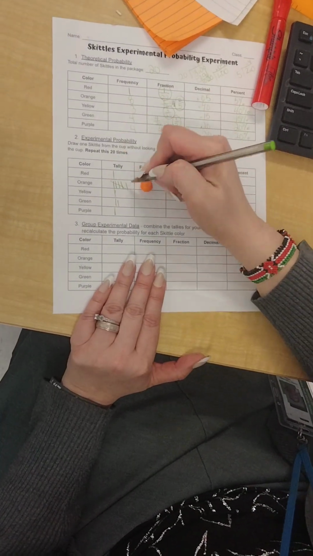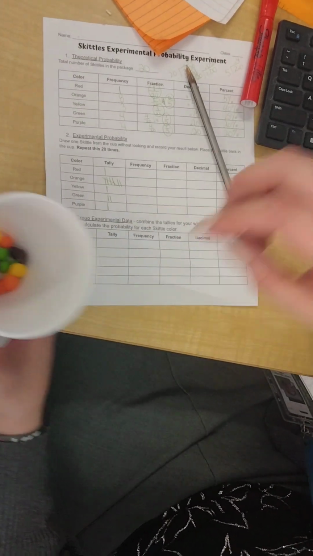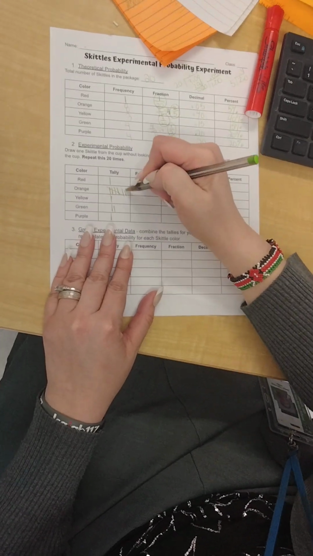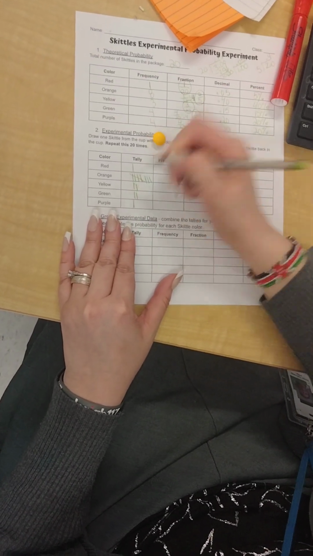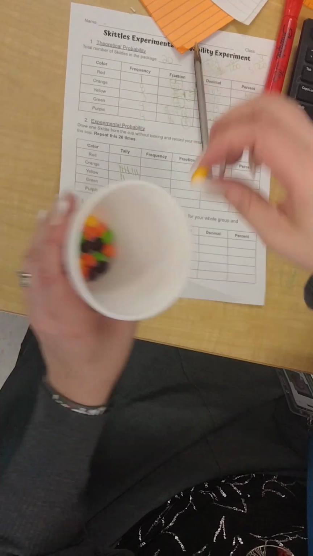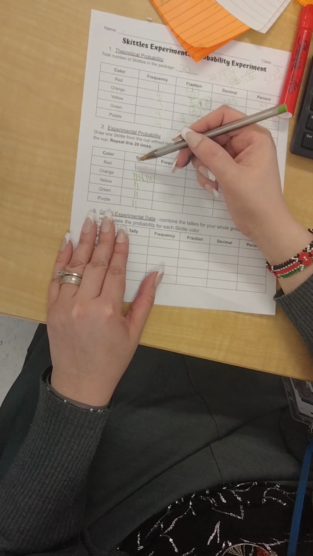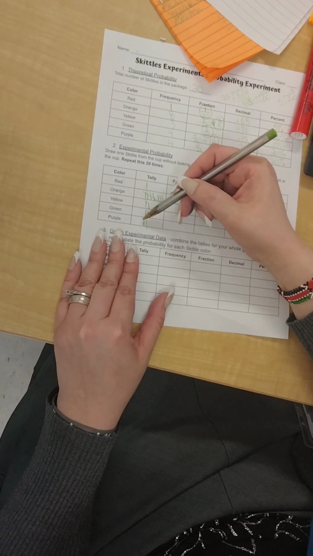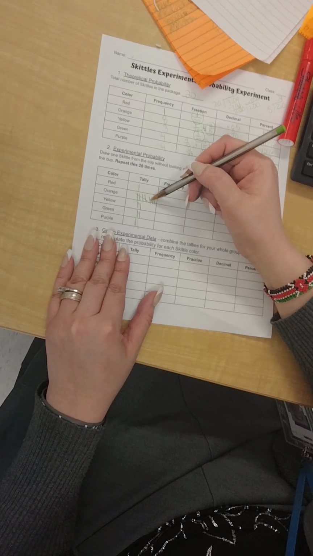And then I got another orange, because there's a lot of oranges in there, but still, don't cheat on the experiment. I got another orange. I got a yellow. I got a purple. Let's see how close I am. So I got 1, 2, 3, 4, 5, 6, 7, and then that's 7, 10, 15. So I need 5 more.